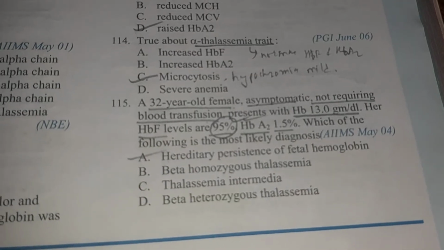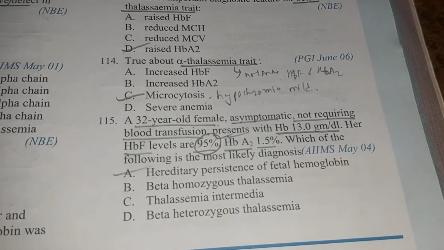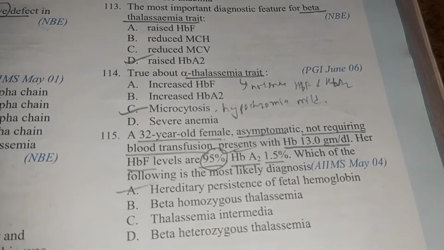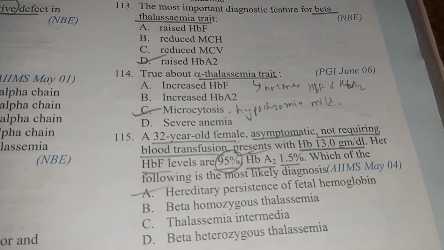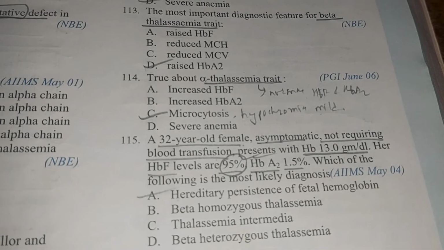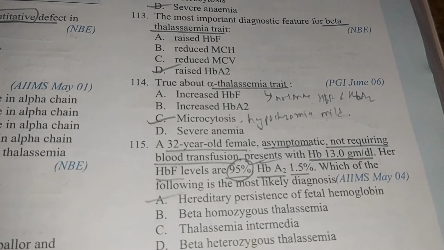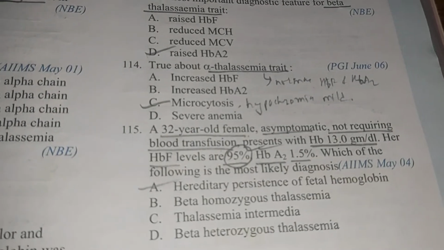And this question is a little bit tricky. The hemoglobin F is 95% and hemoglobin A2 is 1.5%. That is less than 5%. It is in the normal range, so it is not increased. So it is not a beta thalassemia. It is hereditary persistence of fetal hemoglobin.